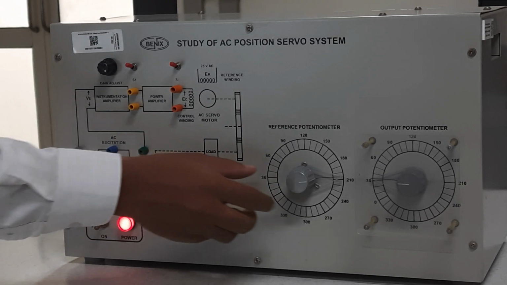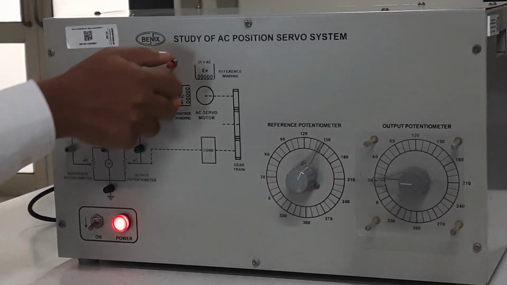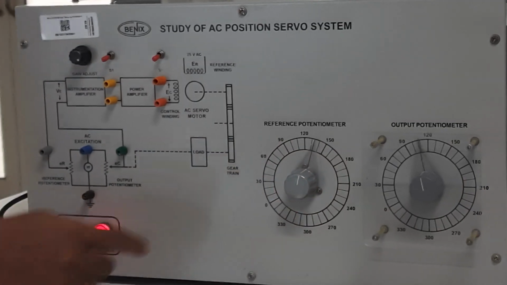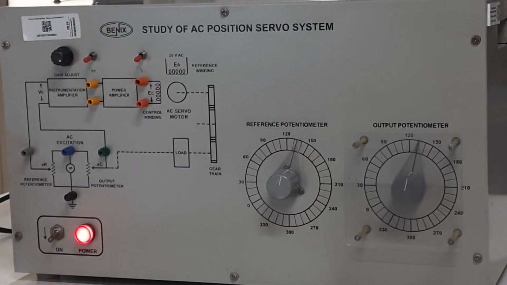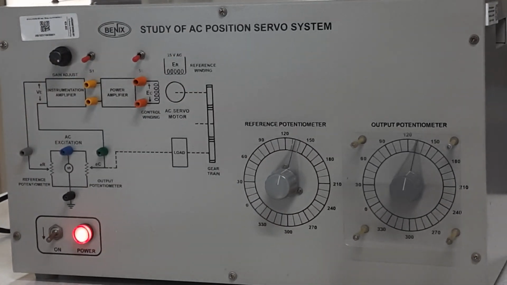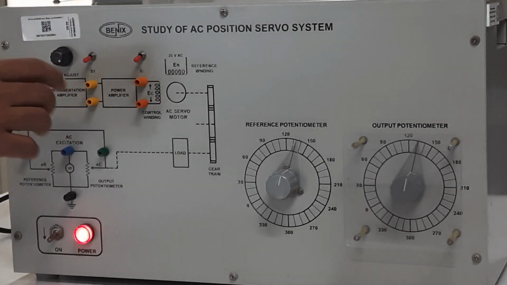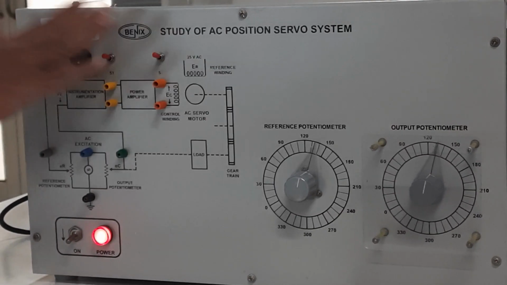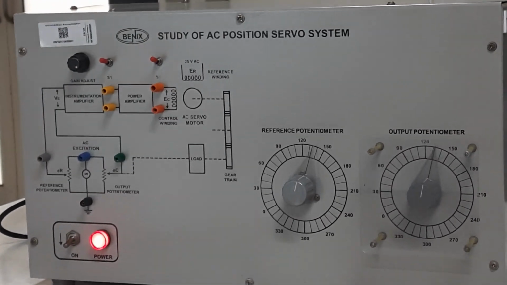Similarly, I am just switching on everything here, and you see the objective. When you rotate, the output potentiometer will also follow. This is our final objective. Now before that, I am switching off both the things. I will come back and tell you what the need for these two switches is.